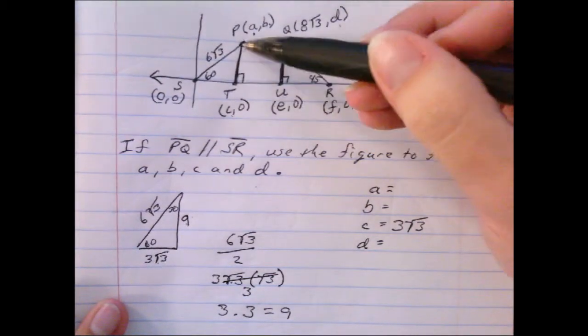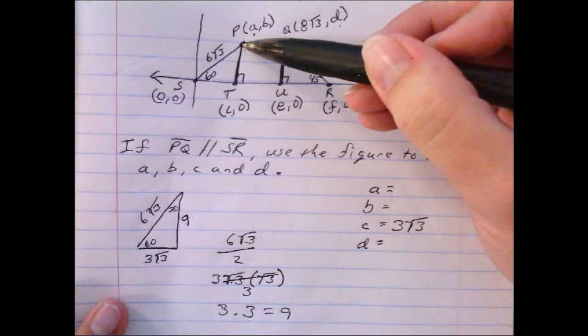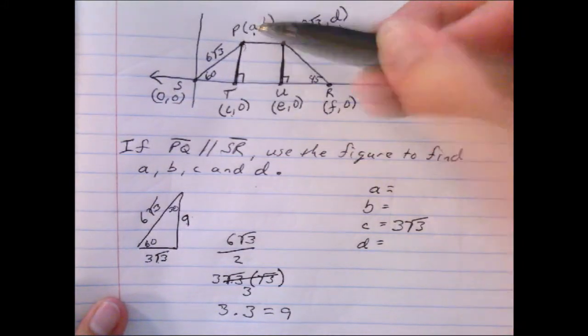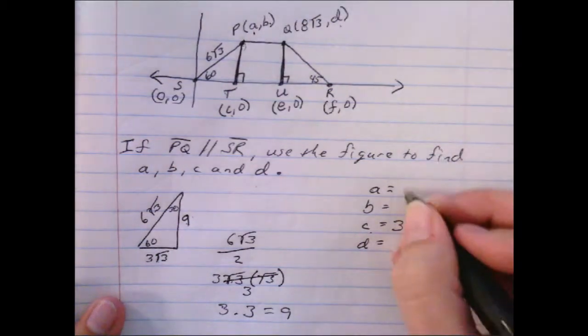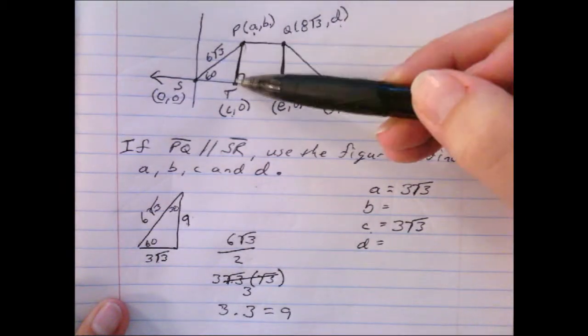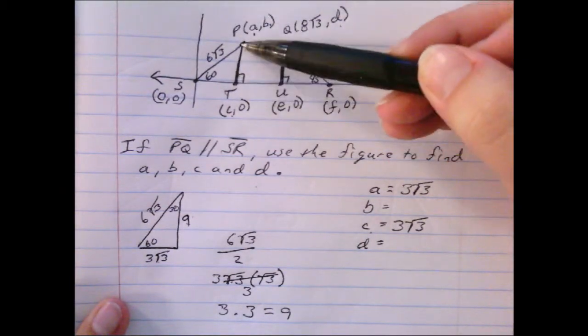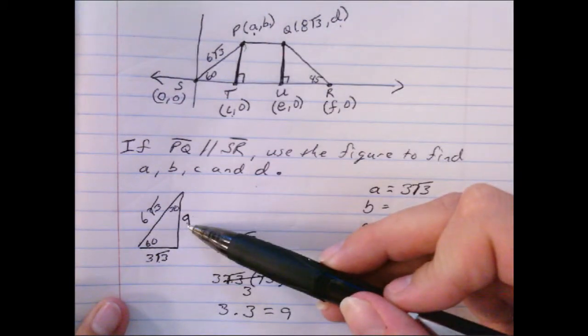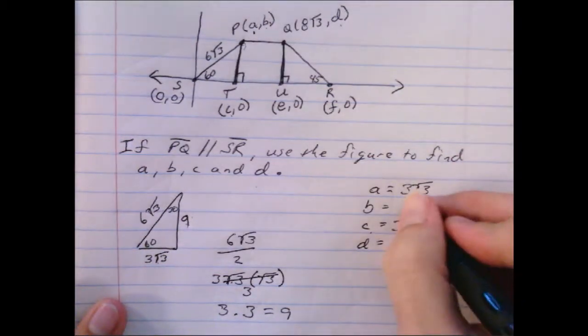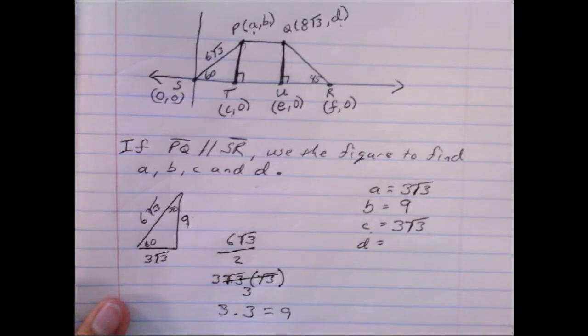So we know our x value up here at P should be the exact same as it was here at T. So A should be the same as C. So 3 square root of 3. And then how far did we go up? We started here at 0. We went up. Well, it says we went up 9 units. So B is my y value. So that should be 9.